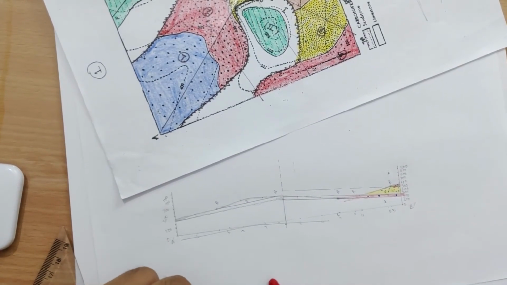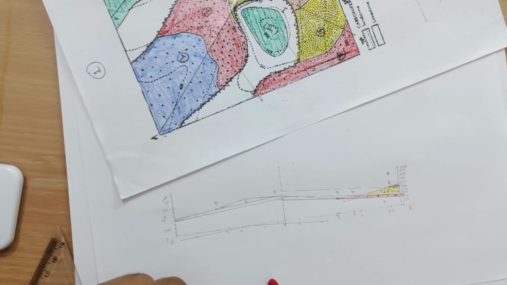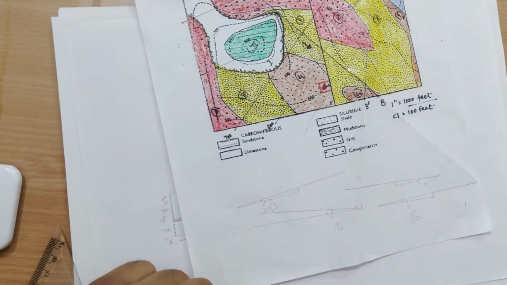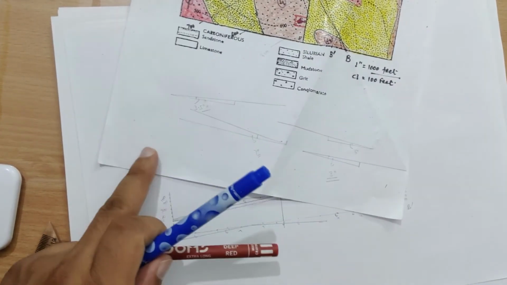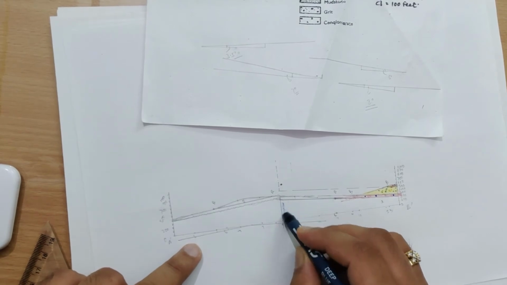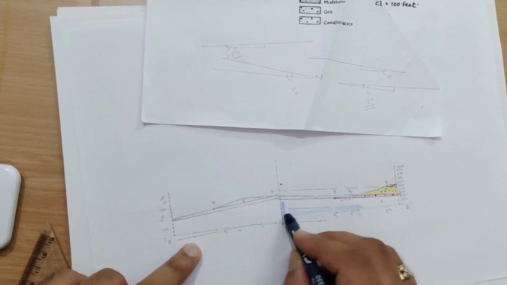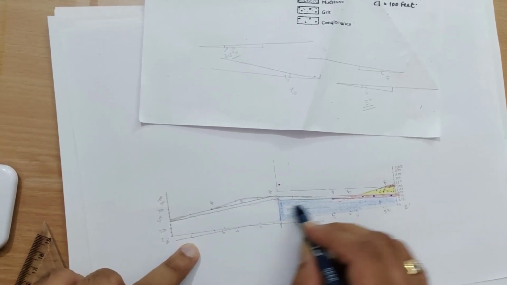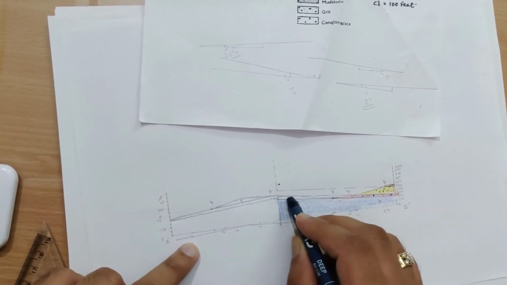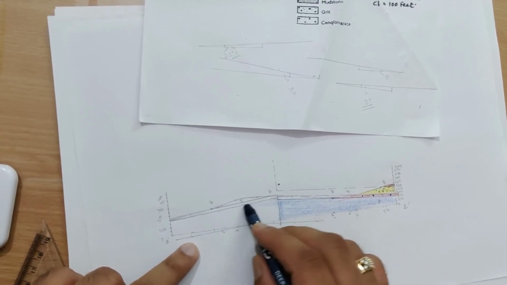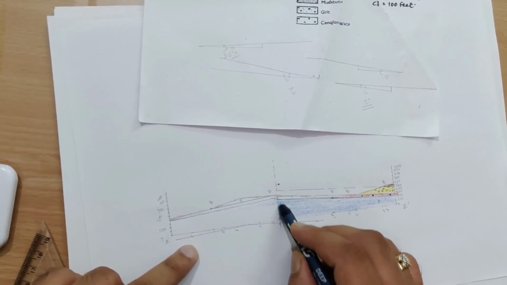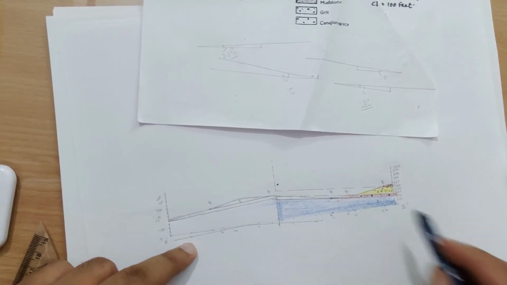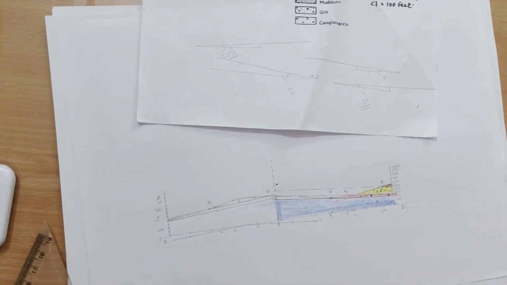Then we have bed number 1, and that is represented by blue color. So here is our bed number 2.